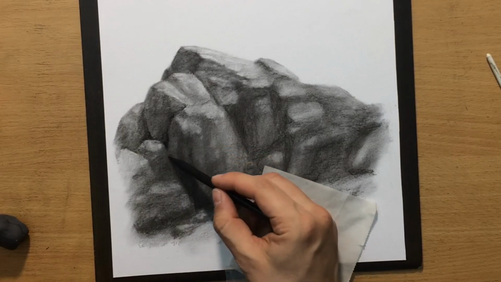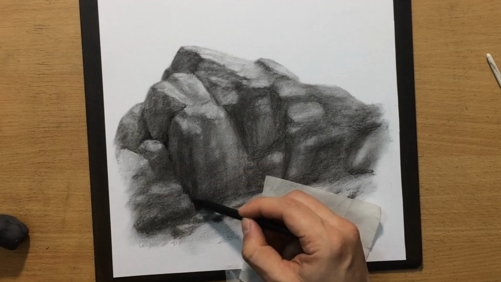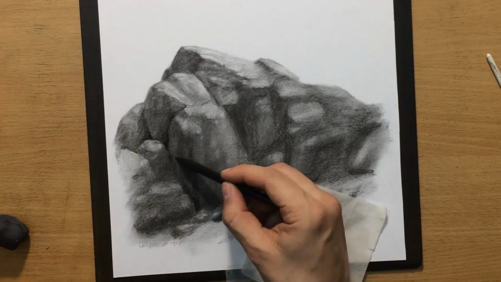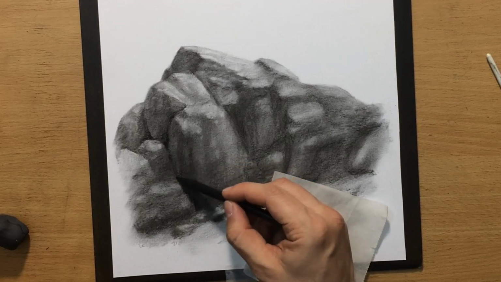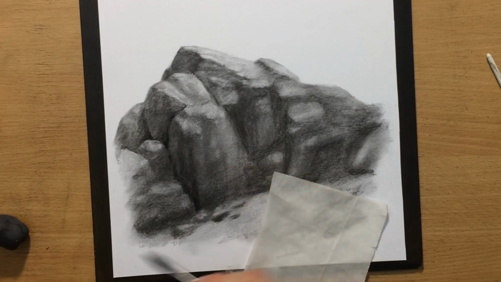And now I'm doing something very important. I'm moving in with a soft charcoal pencil, and this is the darkest thing that I have. This soft charcoal pencil is producing these very, very dark areas which I'm putting in between the rocks.